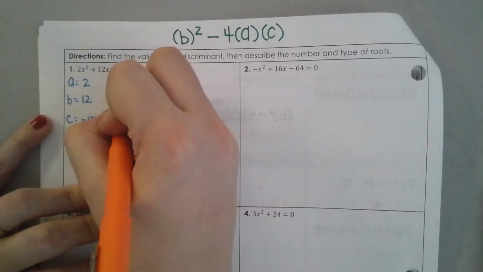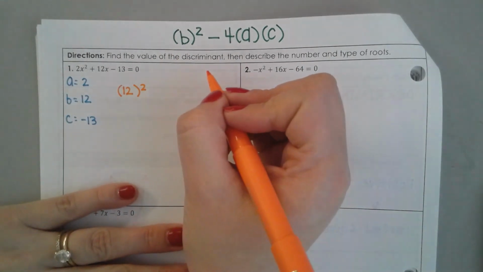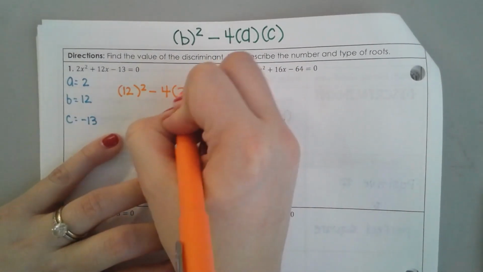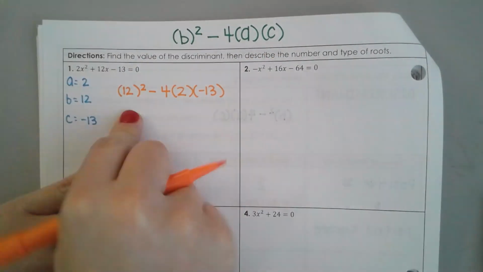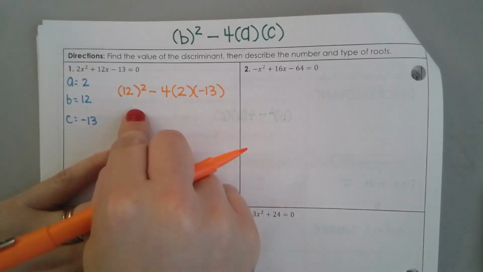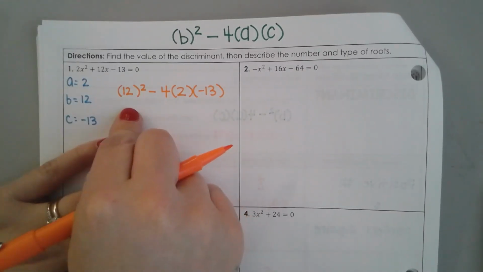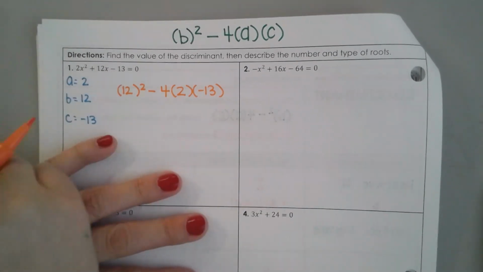So 12 squared. Make sure you're writing what you're... Minus 4 times 2 times negative 13. Make sure you write this out. If you never put any work and you miss it, I can't go back and tell you what you did or why you missed it. Or if it's a test, you can't get partial credit if you never show any work.